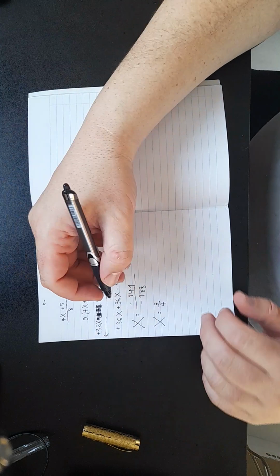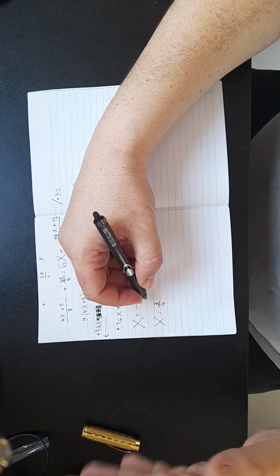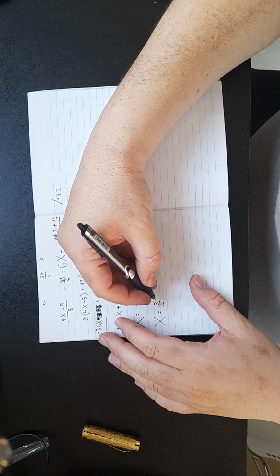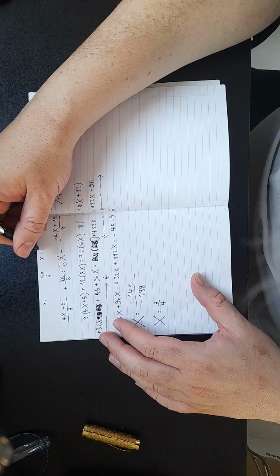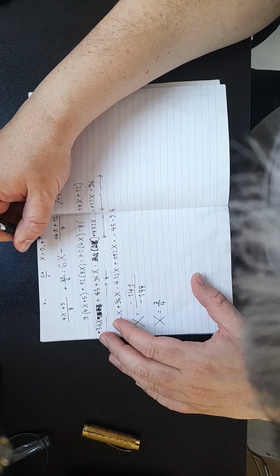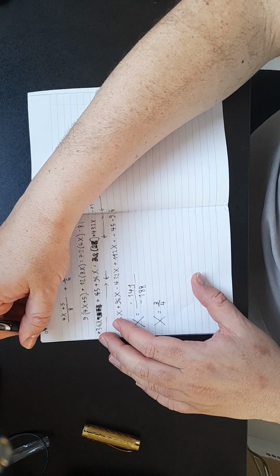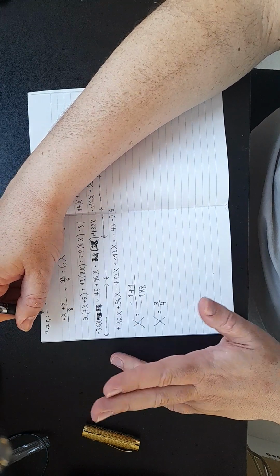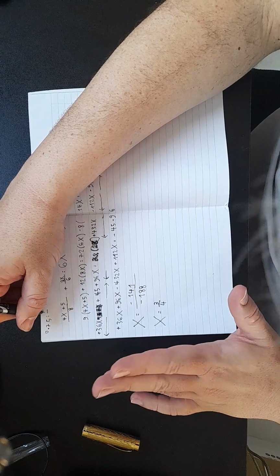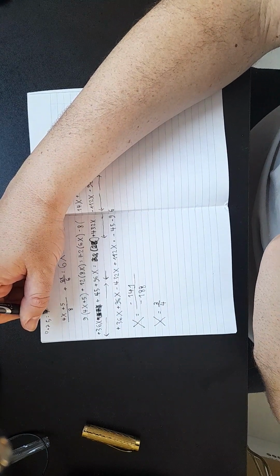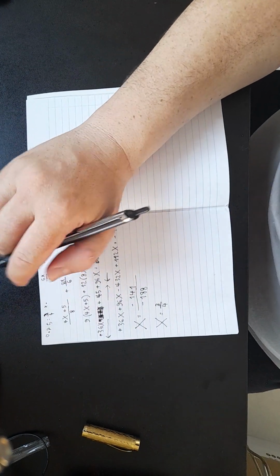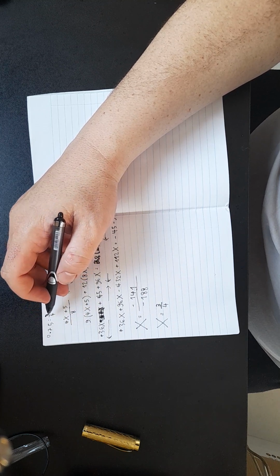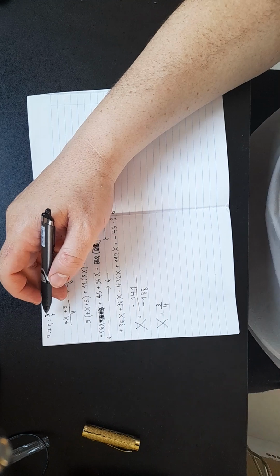If you're in the test, you have to choose if you write 3 quarters, or you decide to do 0.75. 0.75 is equal to 3 quarters.